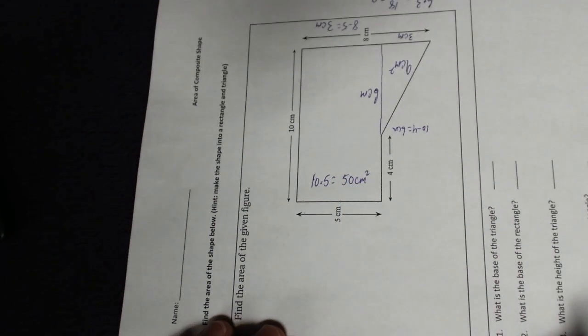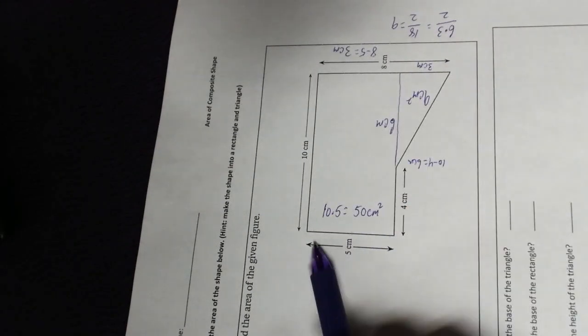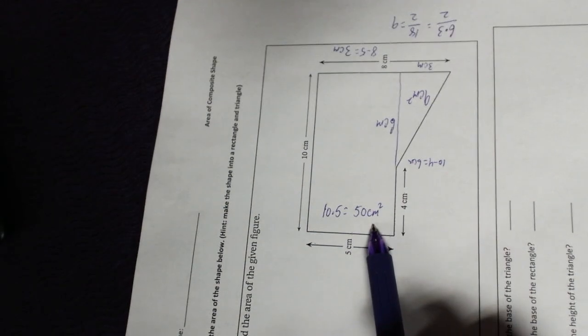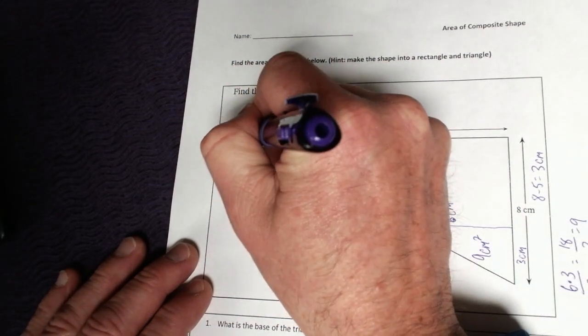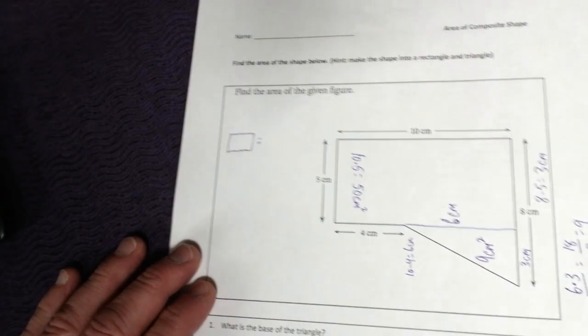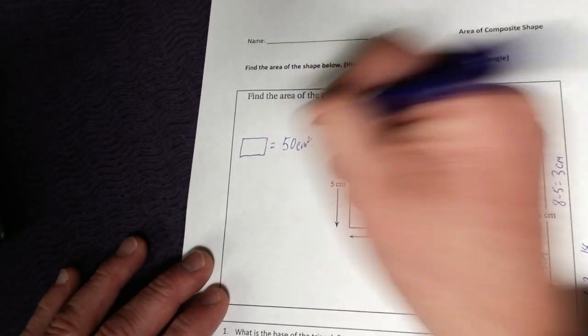All right, so I know I've got it turned upside down. So let's look at this again. This is 10 and 5, that gives me 50. So let's turn it back right side. So the rectangle is equal to 50 centimeters squared.